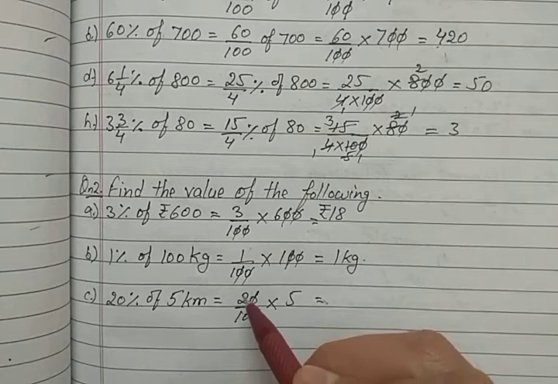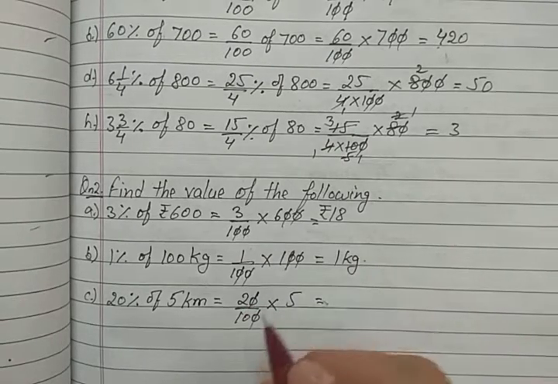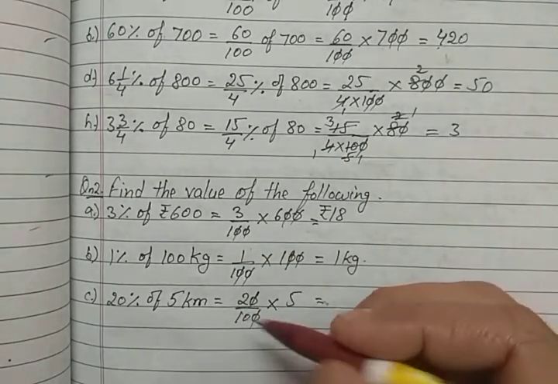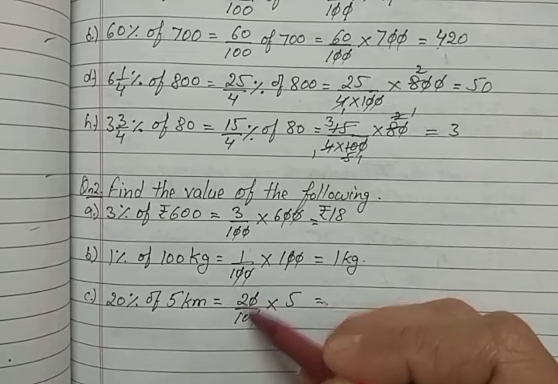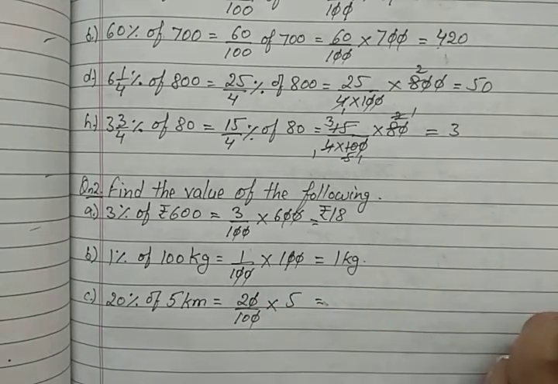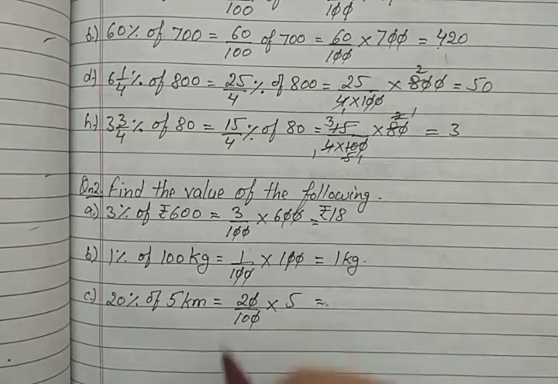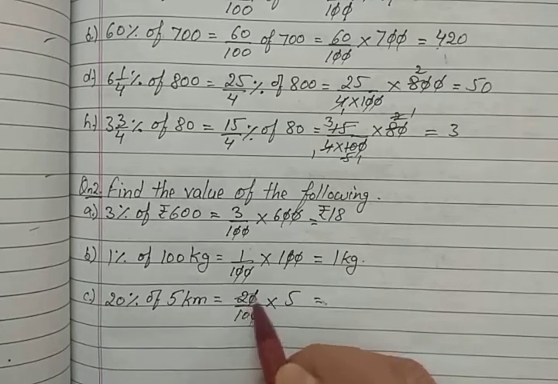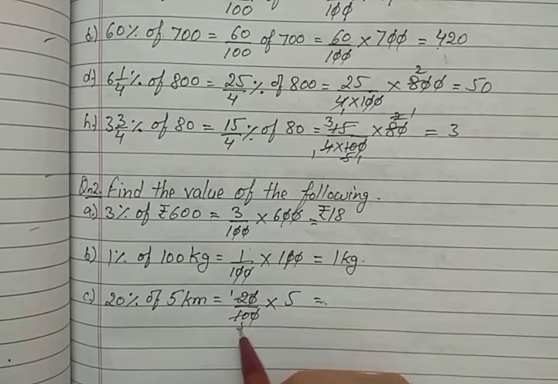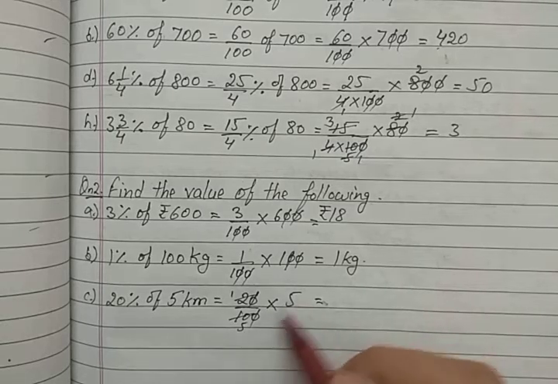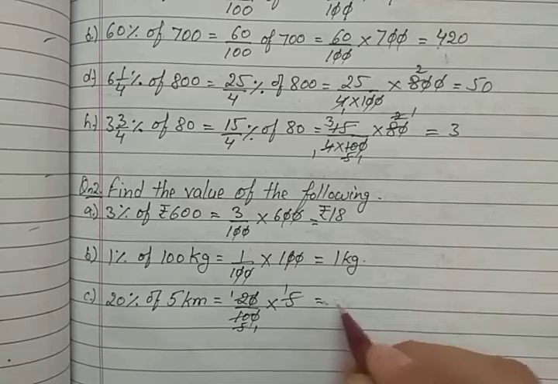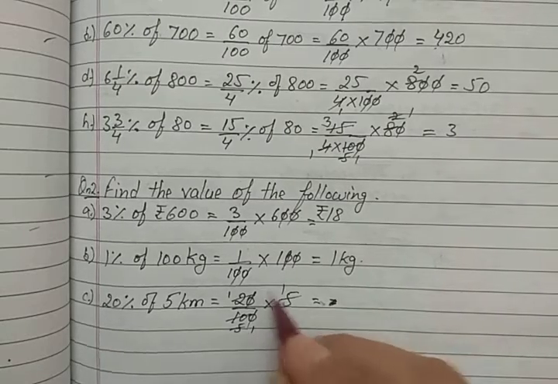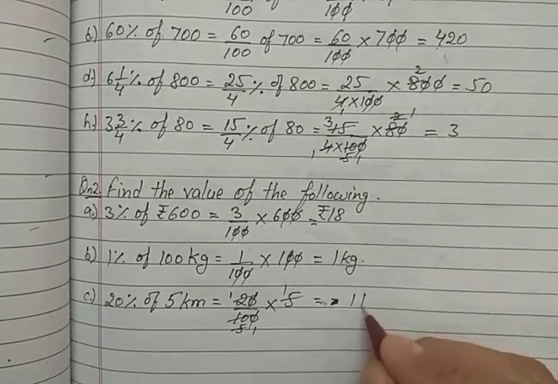Now what is left is 2. Either cut 2 and 10, or 5 and 10, because 10 comes in the table of 2 and also in the table of 5. It is up to you. Here I cut it. 2 ones are 2 and 2 fives are 10. Now 5 and 5 both come in the table of 5. 5 ones are 5, 5 ones are 5. So what is left is 1 kilometer.